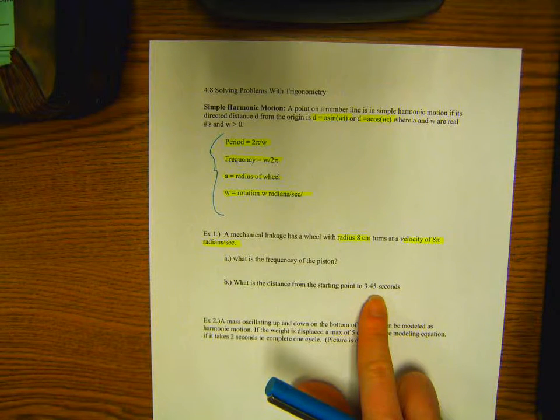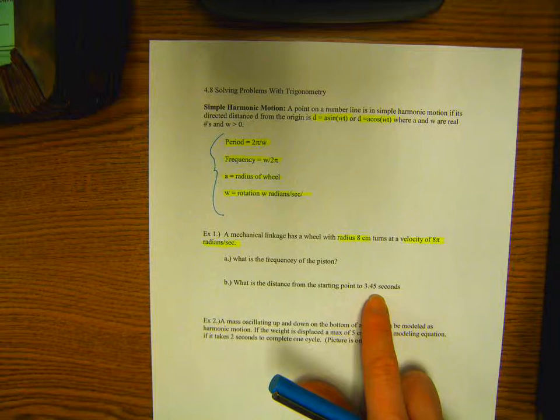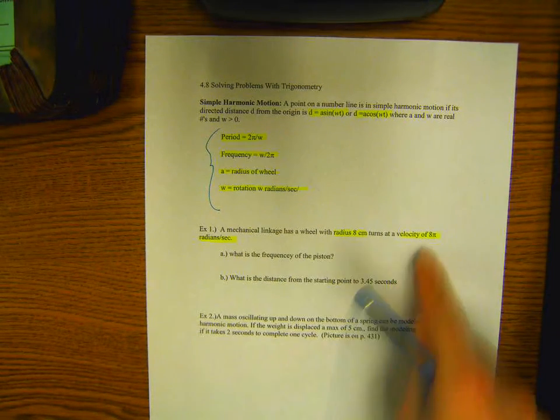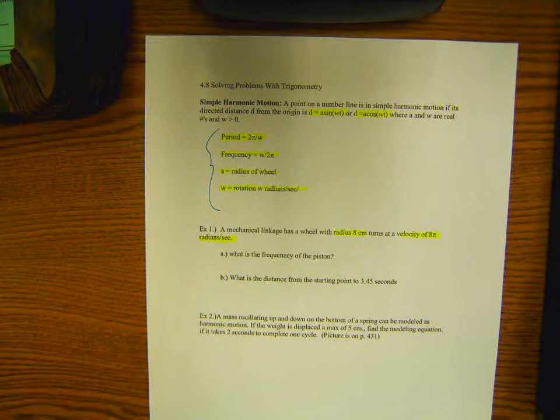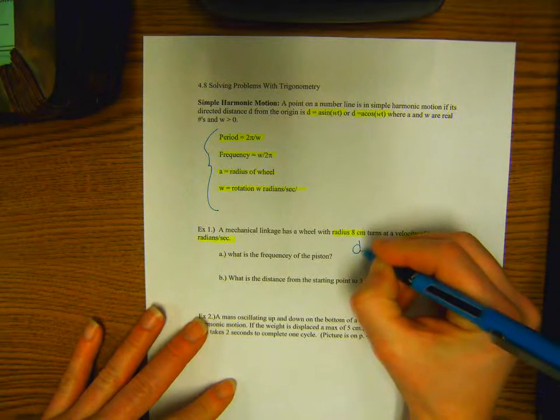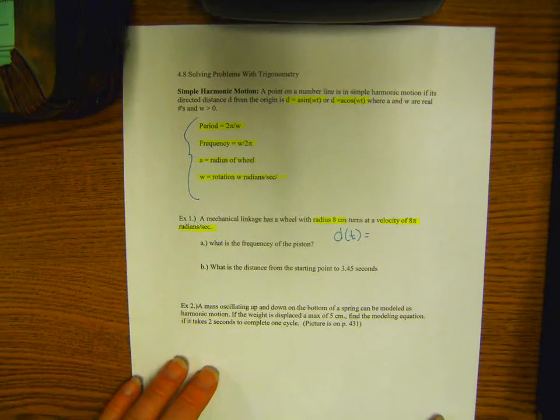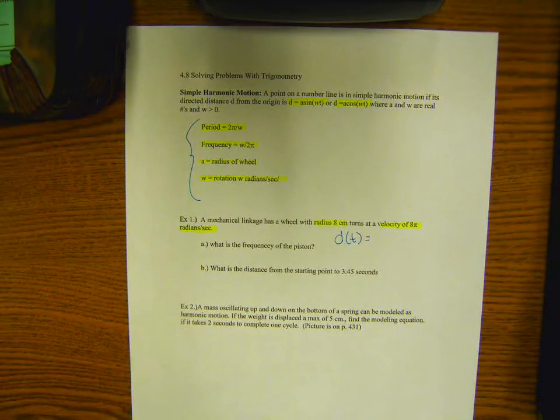use. So if I told you to use the cosine function, can you tell me what it would be given this information? I'll start you out. D of t equals 8. Very good. 8.